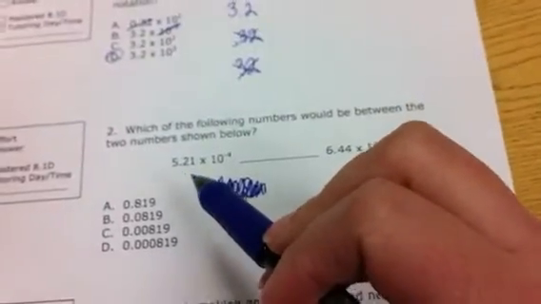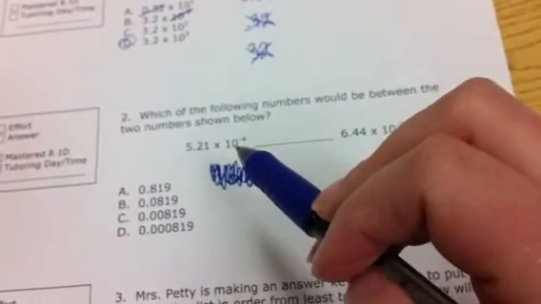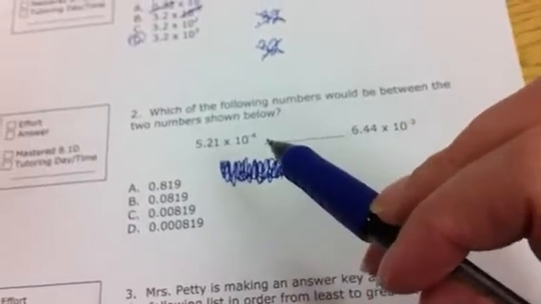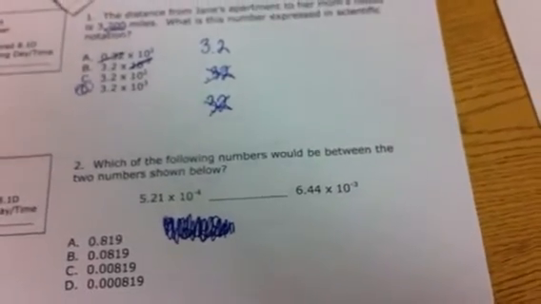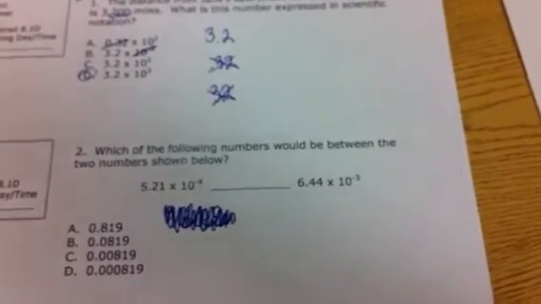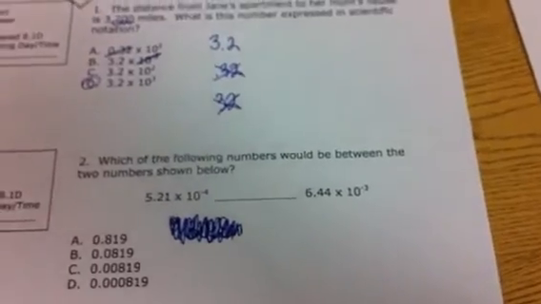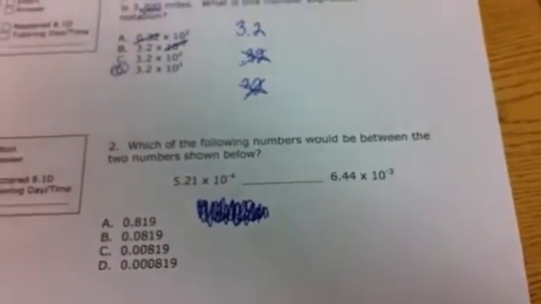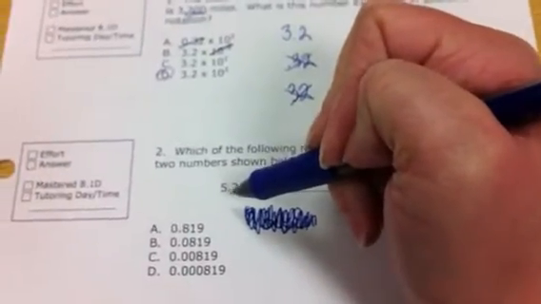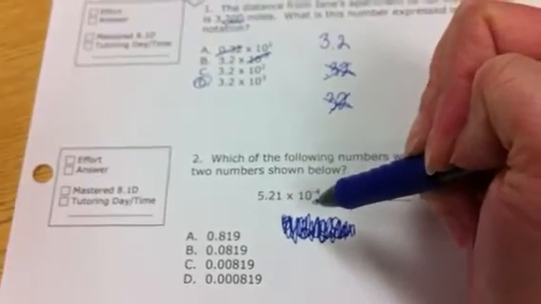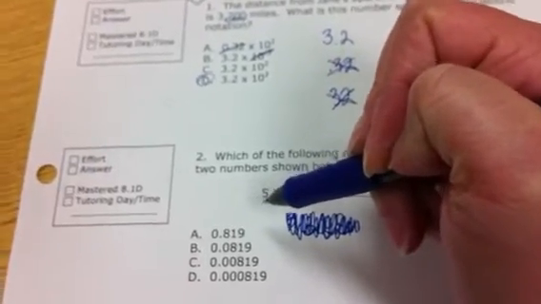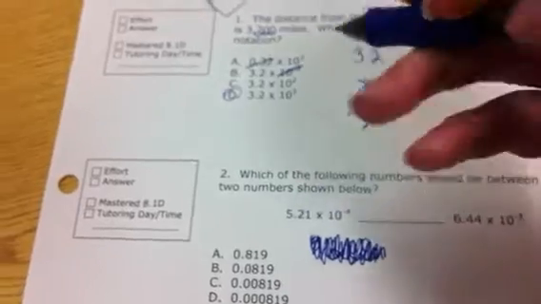If you look at 5 and 21 hundredths, the exponent is -4. So when we see negative, we're going to get a small number. Our number is going to have decimals, and we're going to have nothing in the whole place value, or the ones place. Okay, so we're going to move our decimal to the left. If we moved it to the right, we would create a larger number. So if we move it to the left, we're going to get a smaller number.